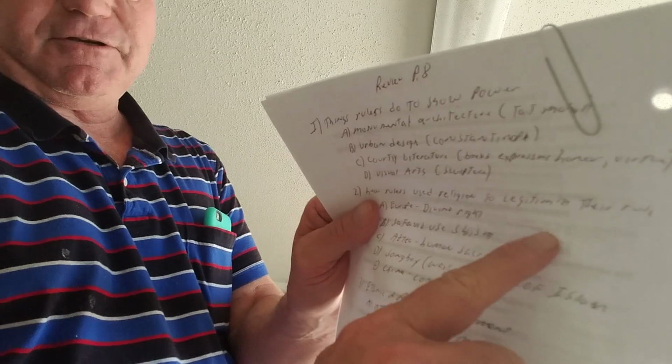On the AP, you always have to come up with 2. Any more is great. I always try and give you more than 2 because you're going to forget something. All right, put a number 2. How rulers used religion to legitimize their rule. Legitimize is spelled right there.